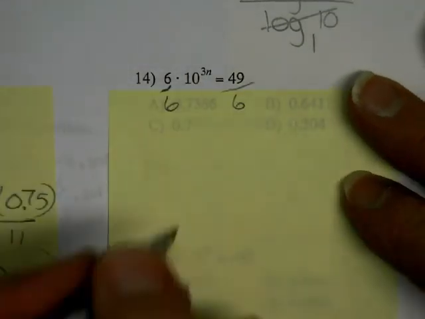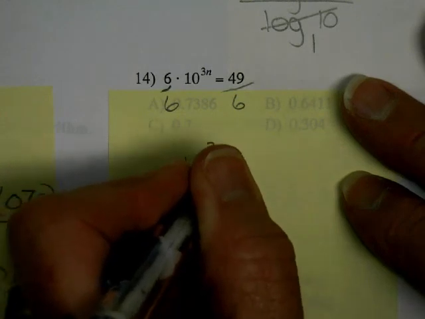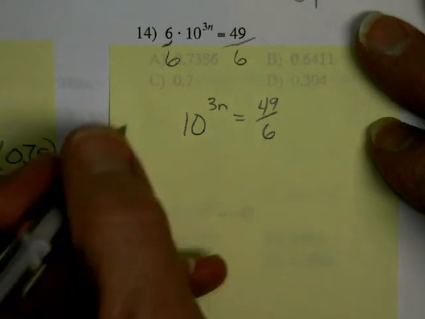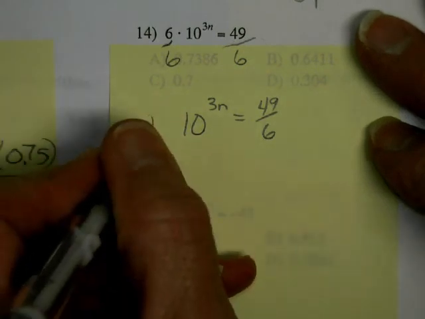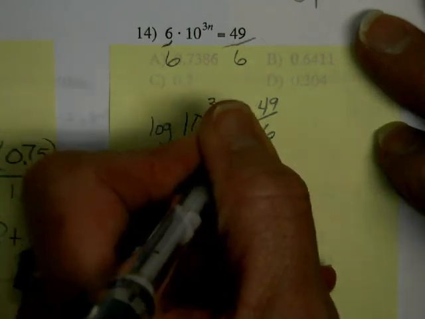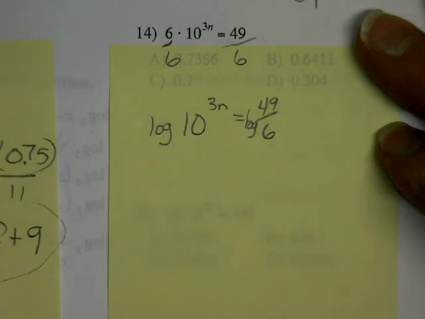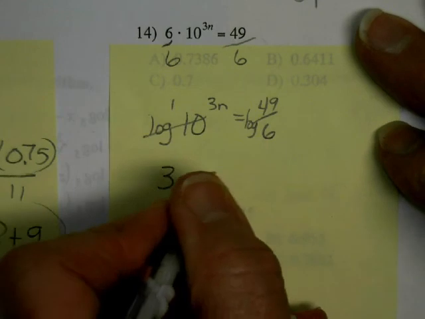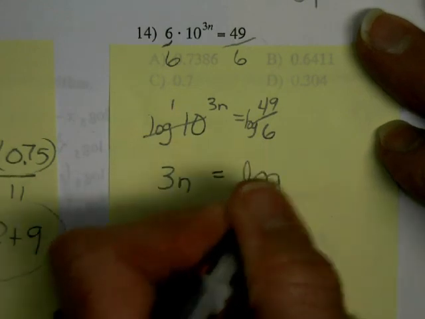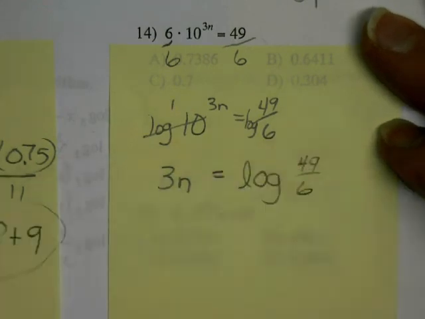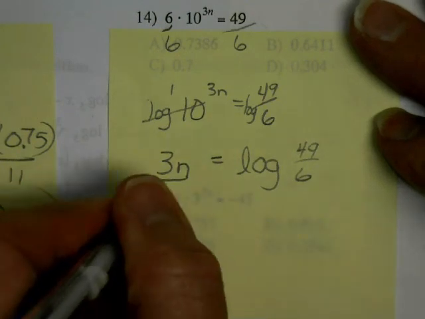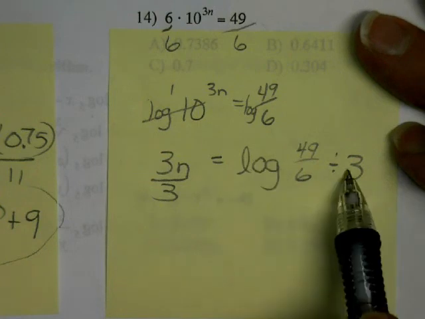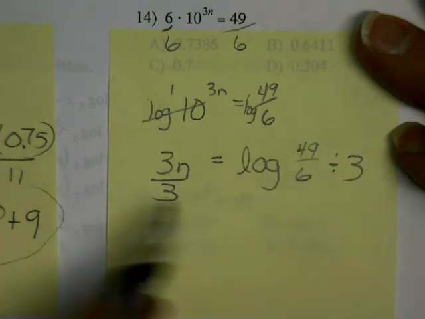So isolate the power by dividing by 6. This isn't going to be pretty. I can't make this a decimal. Okay, 10 to the 3n equals 49/6. So now I log both sides. Log 10 to the 3n. Remember, log 10 is 1. So that'll make my life easier. So I just have to put it in my calculator.